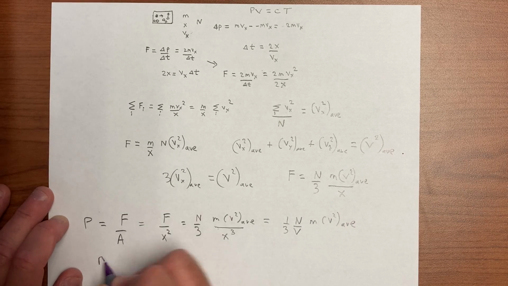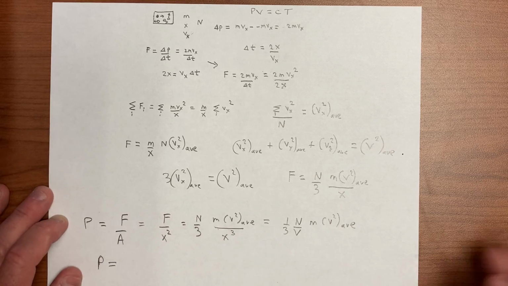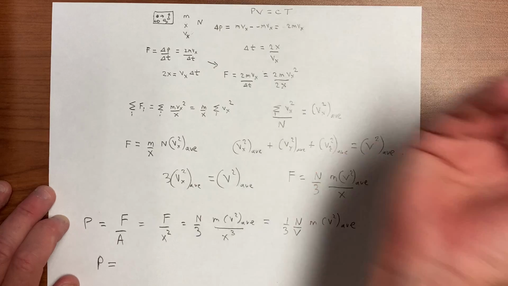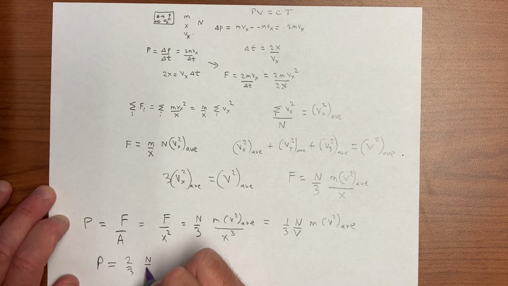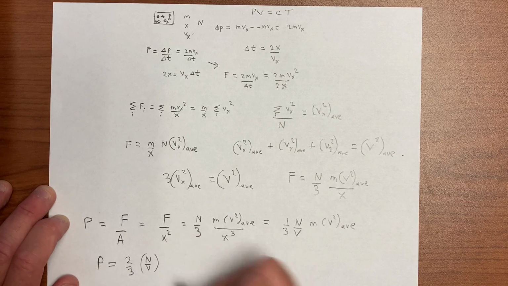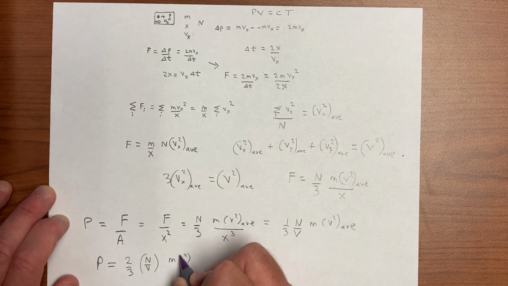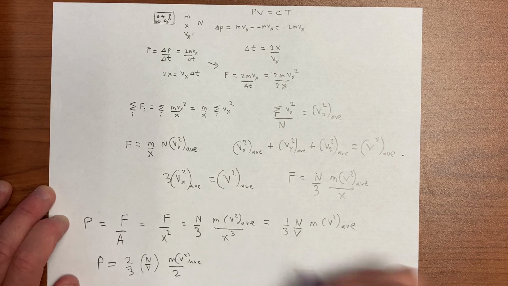So the pressure on one of the walls is 2/3 N over V times m times the average of V squared over 2.